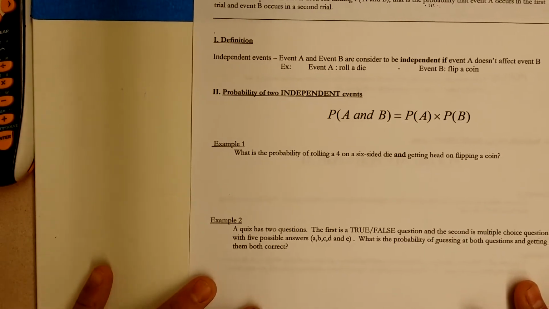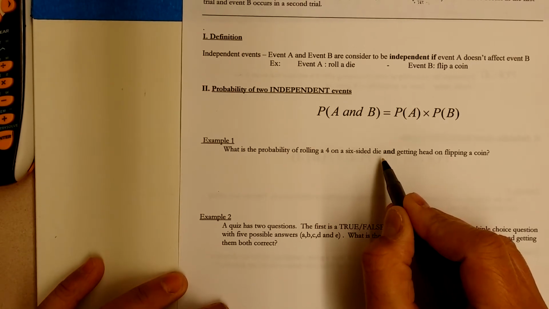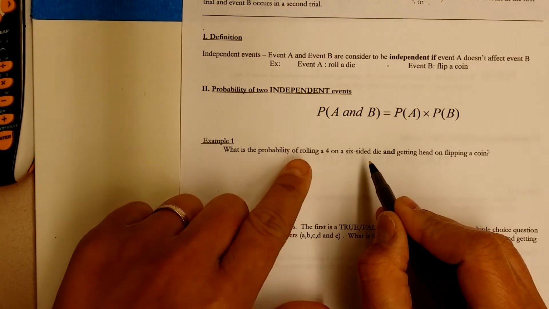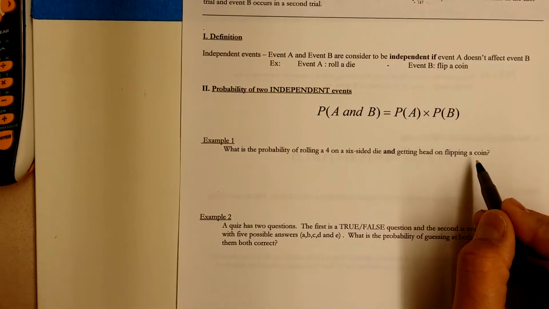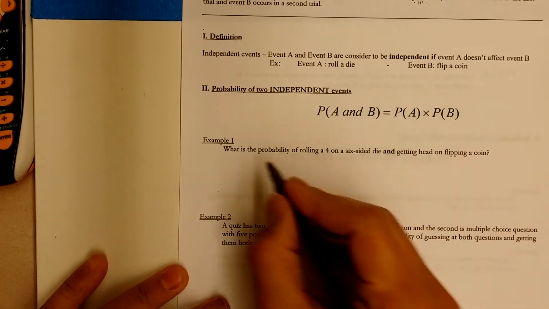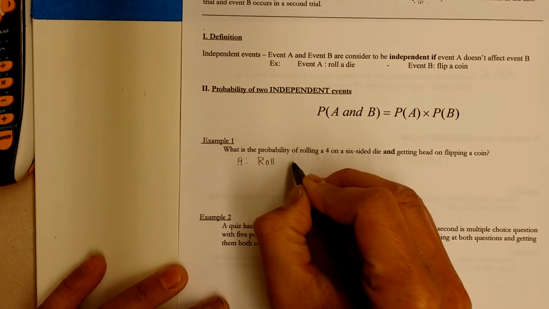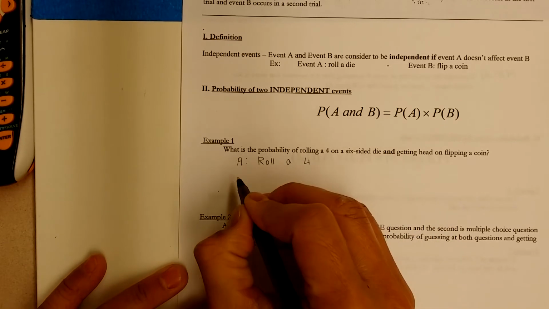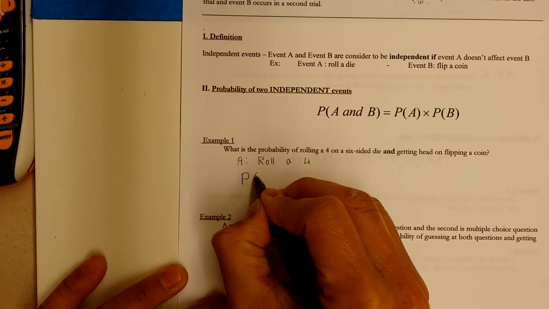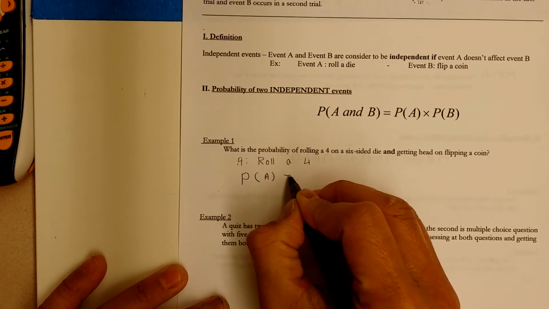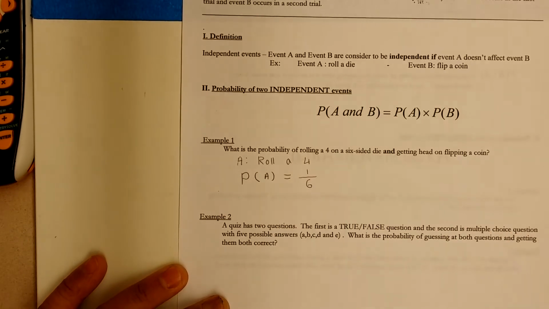Say, what is the probability of rolling a 4 on a 6-sided die and getting heads on flipping a coin? So let's let our event A be rolling a 4. Then the probability of rolling a 4 on a 6-sided die is 1/6.